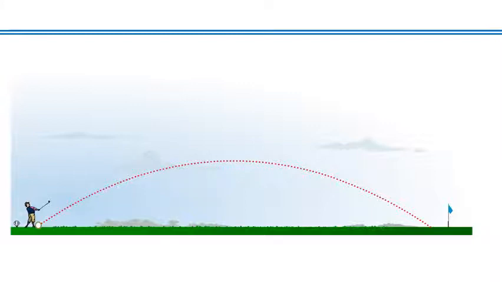For example, the ball was here at the start, and then after some time it reaches this position. So we can see that it changes its position x meters in the horizontal direction and y meters in the vertical direction. It means the position of the ball changes in two directions at the same time. This kind of motion, in which the object changes its position in both directions, is called two-dimensional motion.